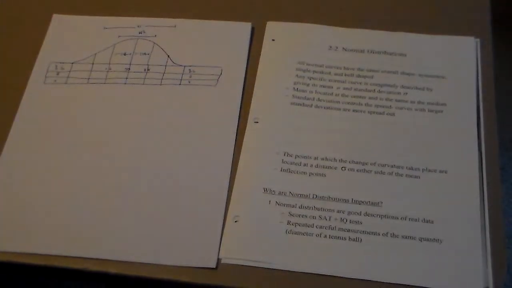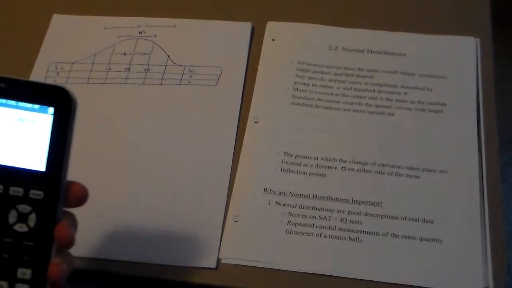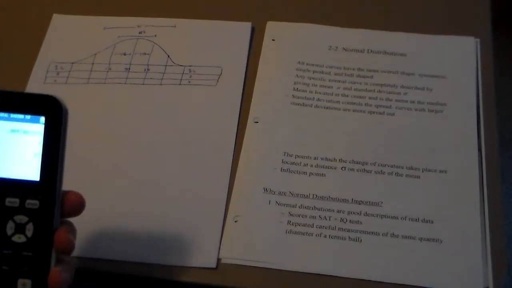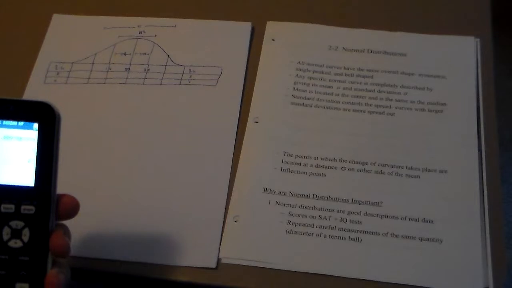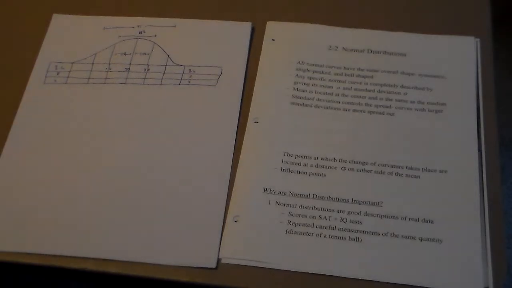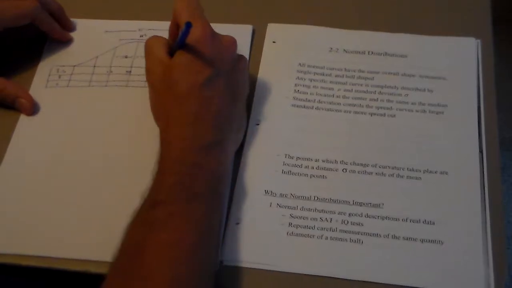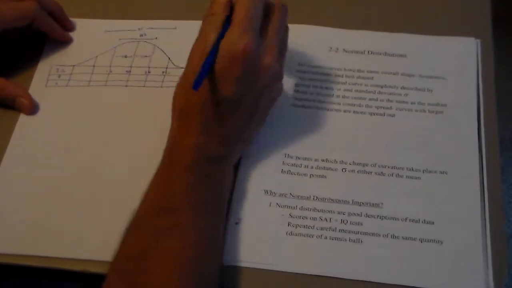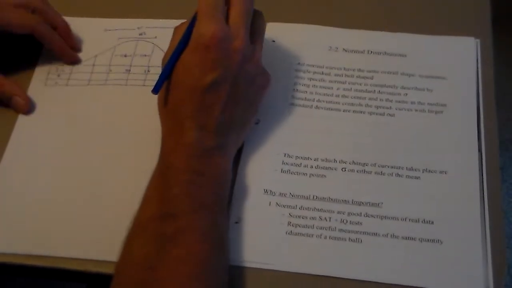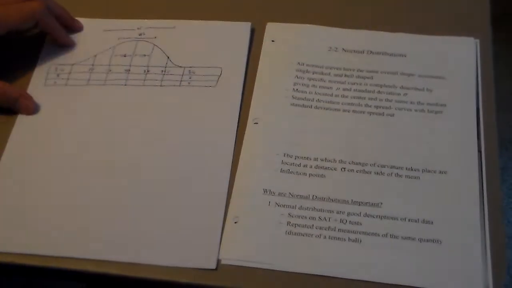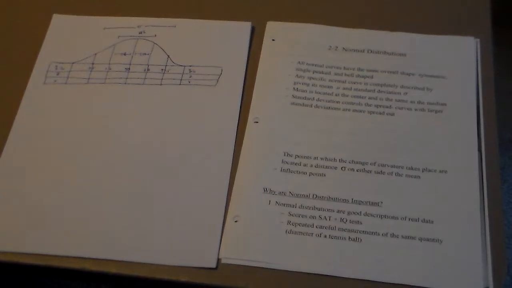I type in 95 minus 68, and that's 27. If you divide that by 2, you get 13.5. So 84 plus 13.5 is 97.5, and 16 minus 13.5 is 2.5. That's really as far as we need to go.